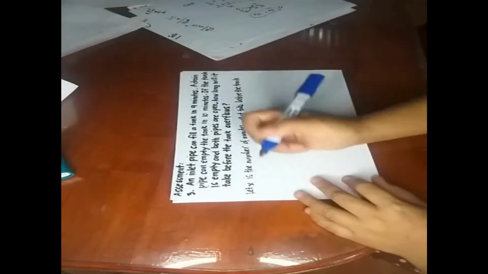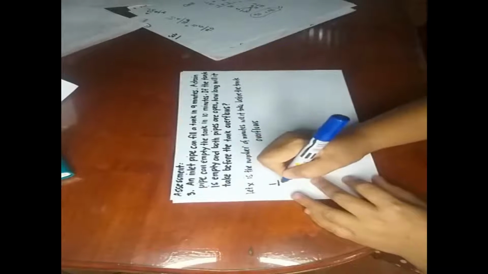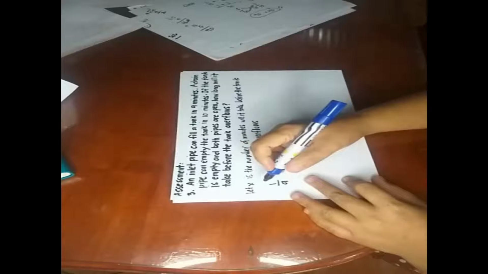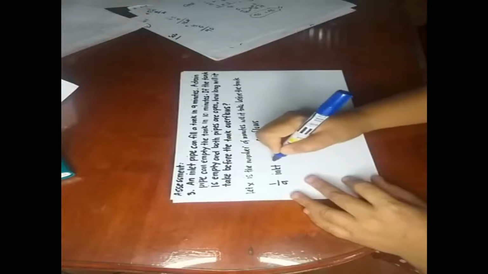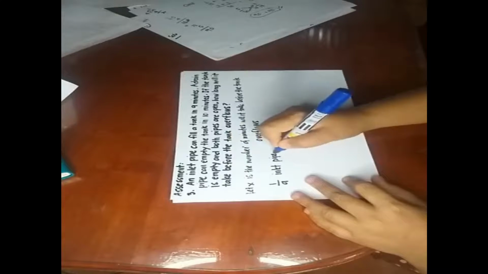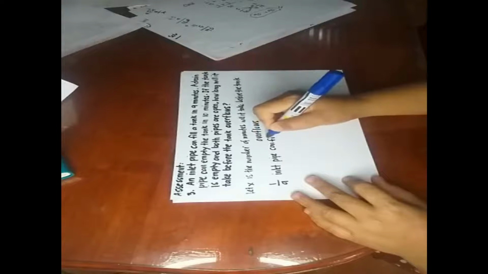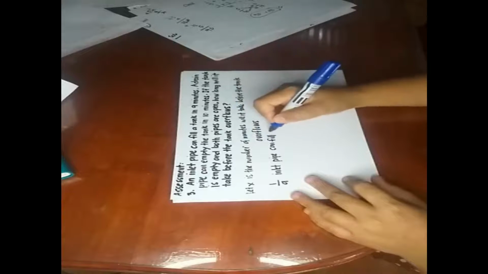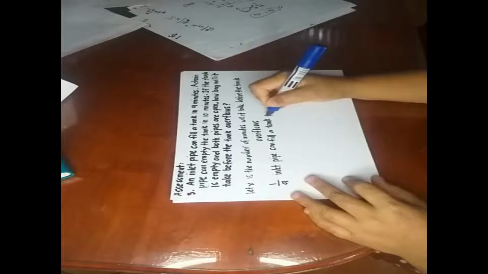And then 9 minutes may kapuno. 1 over 9 is the inlet pipe can fill a tank per minute.